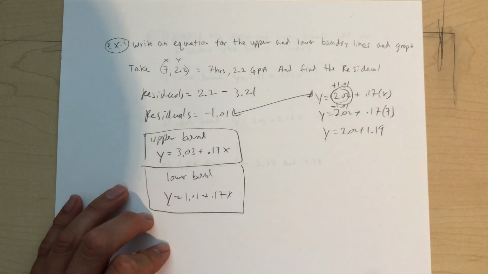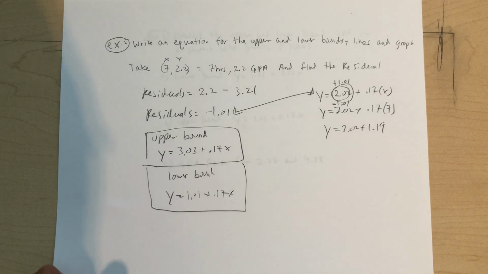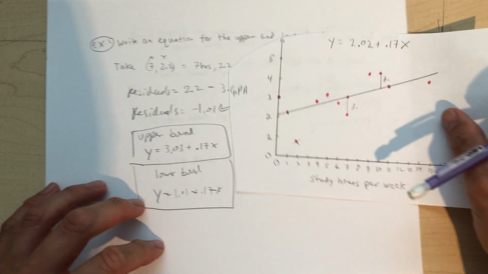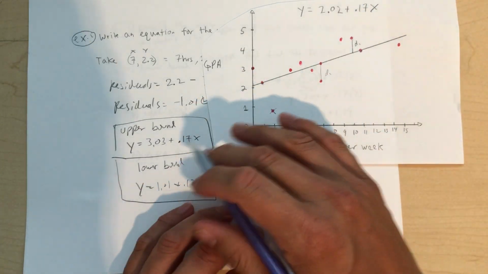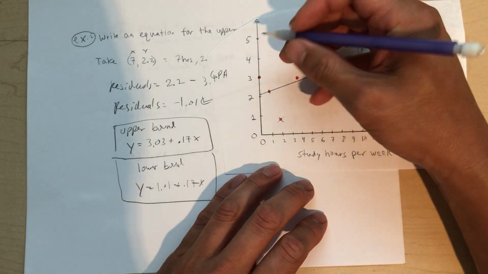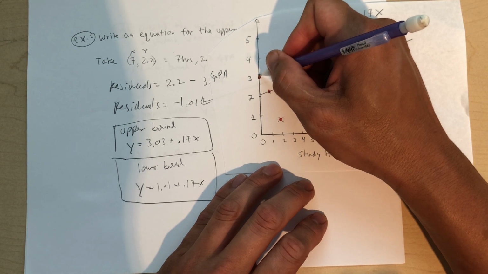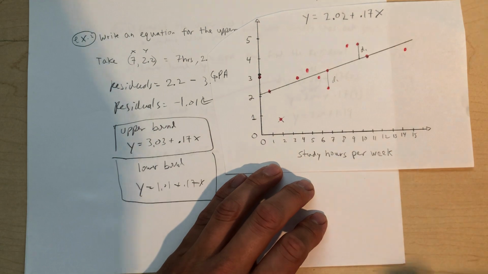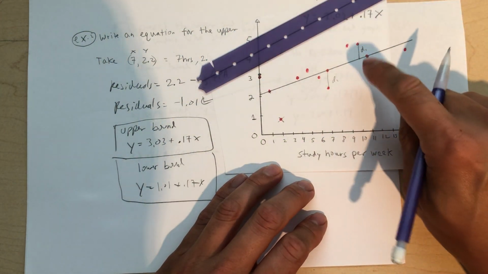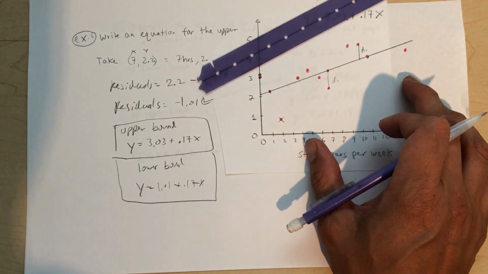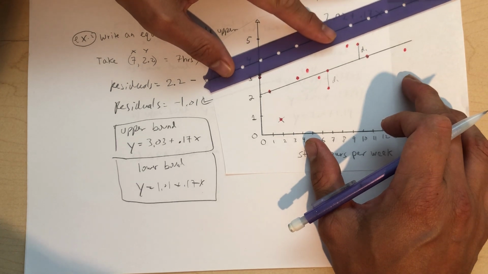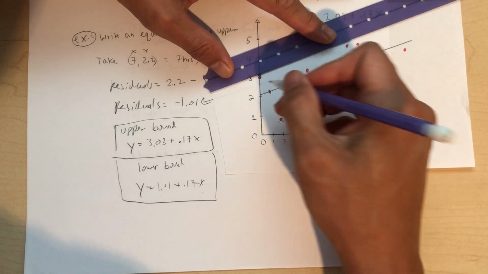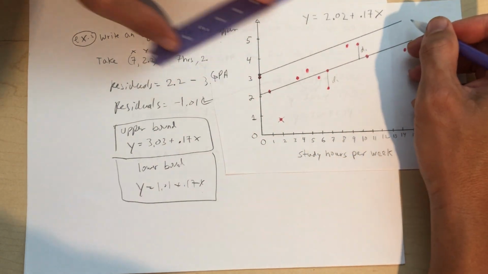All right, now we're going to graph this. When you graph this, it's actually kind of tricky. You want to make it parallel, okay? So I'm going to graph the first one right over here. 3.03 is somewhere over here. Now I'm going to use that 3.03. I'm going to draw a line that looks parallel to this one. I know it's a little bit tricky, but you just want to eyeball it real fast and say, okay, that looks like it's parallel. Okay, draw my line.